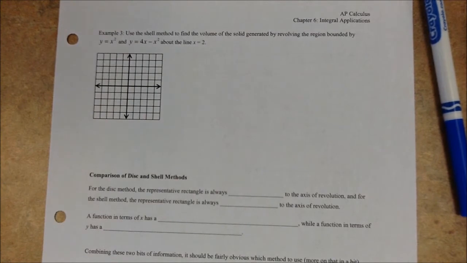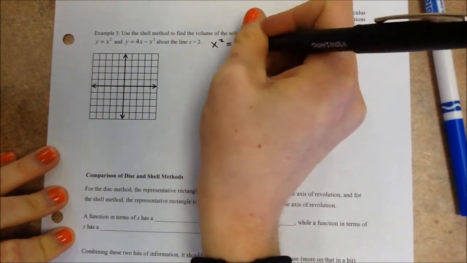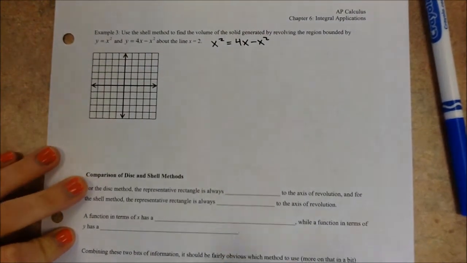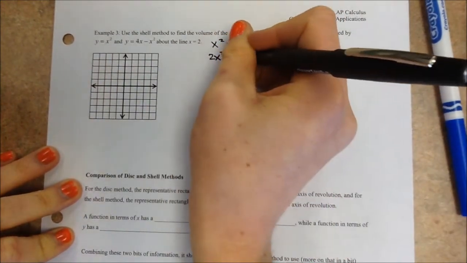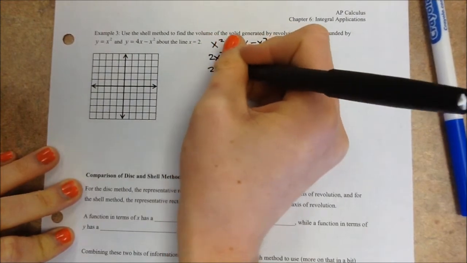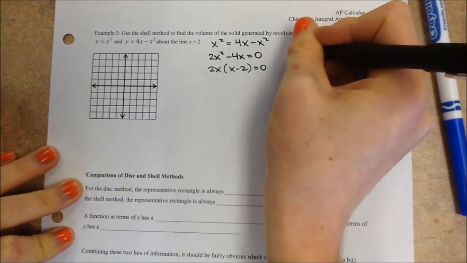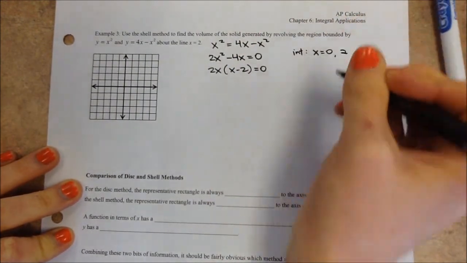So just like with all of these other ones, in order to graph it accurately, we need to make sure that we find our intersection points. So we're going to set the x squared equal to the 4x minus x squared. So let's move everything, I guess, over to the left-hand side. If I move over another x squared, I'll have 2x squared and then minus 4x. With this, we can factor out a common 2x, and then we're left with x minus 2. So we know that they intersect at x equals 0, and then again at x equals 2.